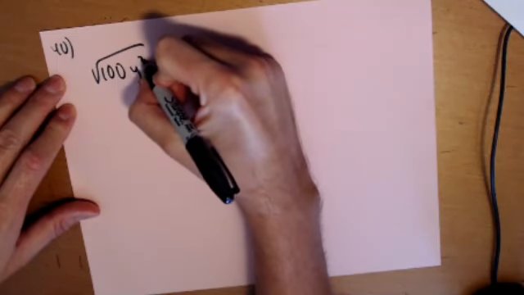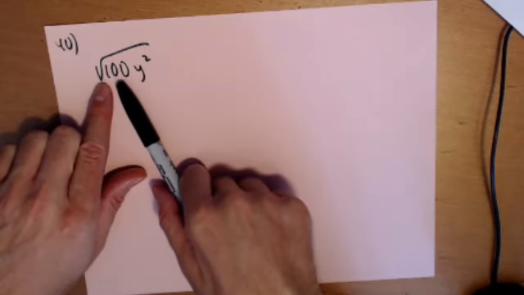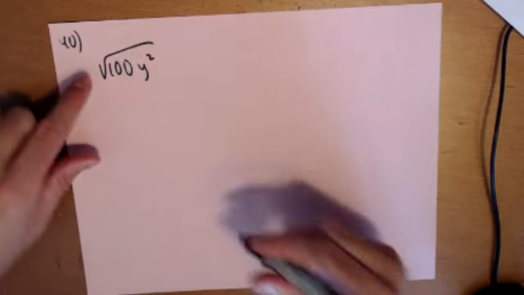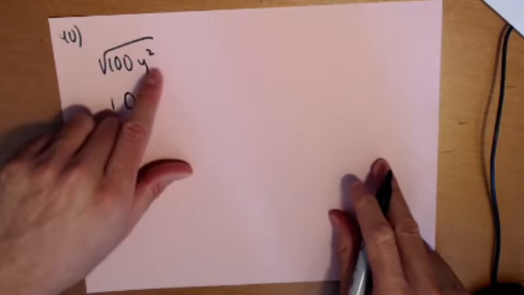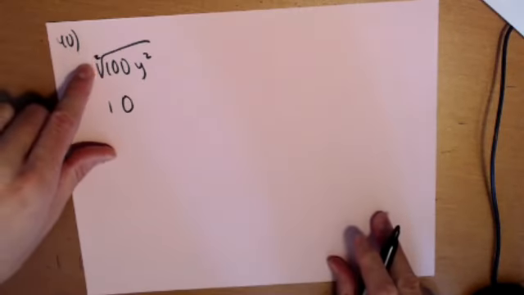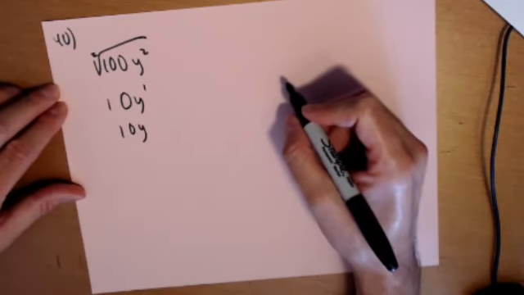Square root of 100 y squared. Okay, so all I see is the square root of 100, and then I see the square root of y squared. I'm focusing on things separately. What's the square root of 100? 10. The square root of y squared. Okay, so if it's letter stuff, I like putting the little 2 there. I'm taking things down in chunks of 2, so it's just y to the 1 group. So it's just 10y.